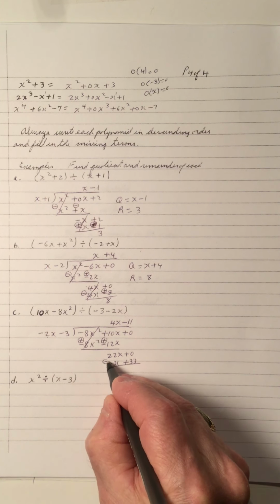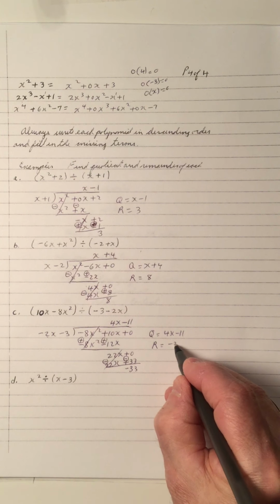So 22, and that's a 22 there. When I multiply, I never put 2 in, so they're the same, they cancel. And there's 0, subtract 33, so that's negative 33. So my quotient, Q, is 4x minus 11. My remainder is R, which is a negative 33.